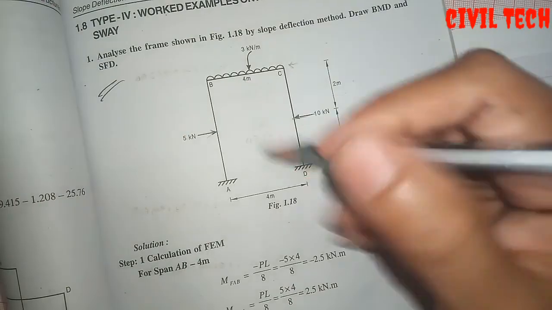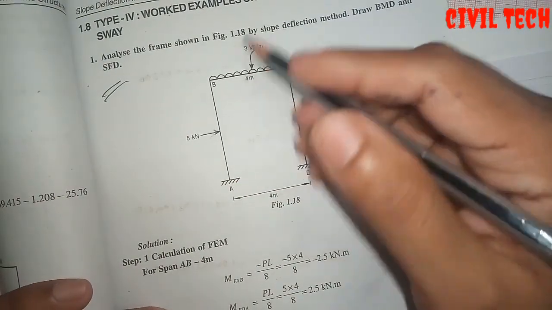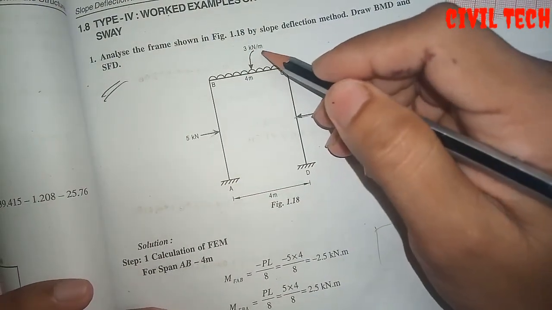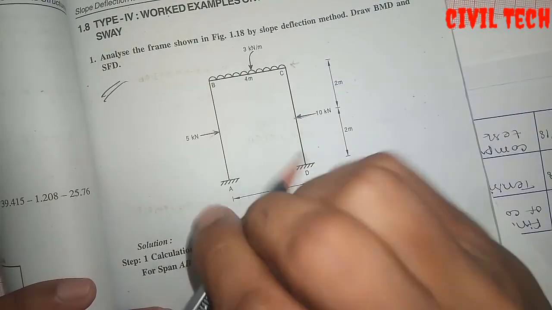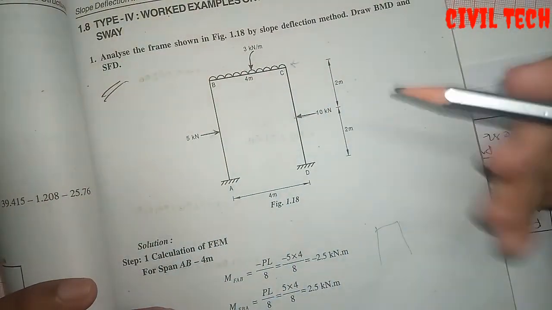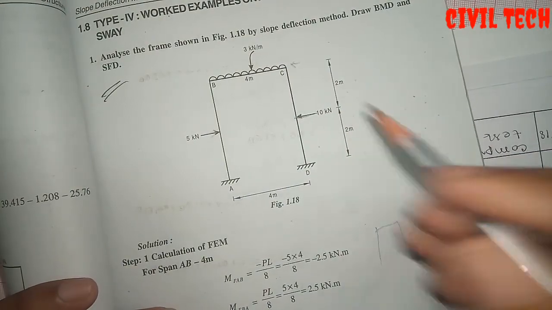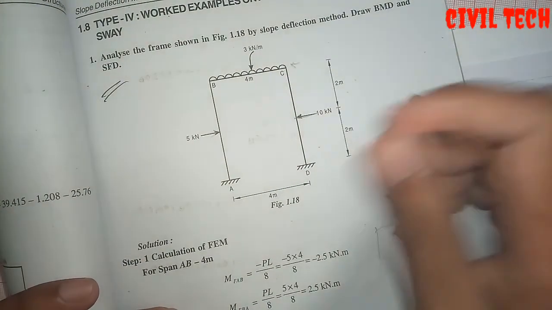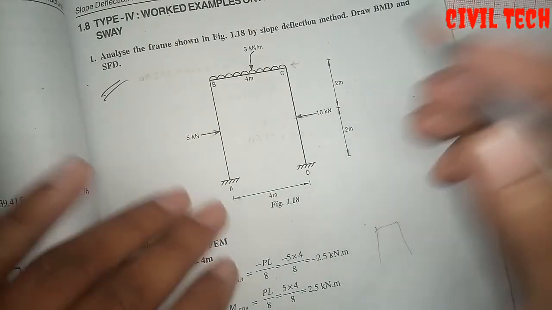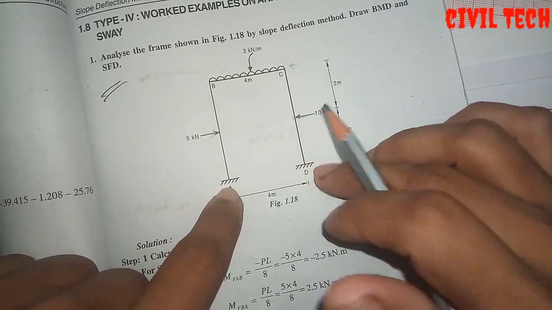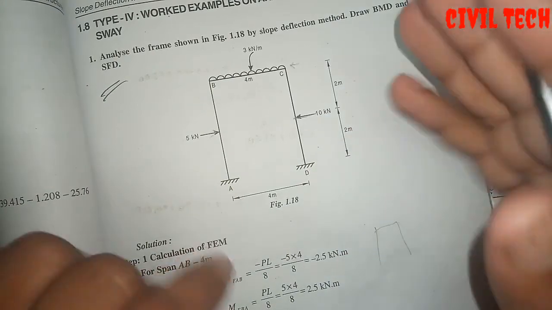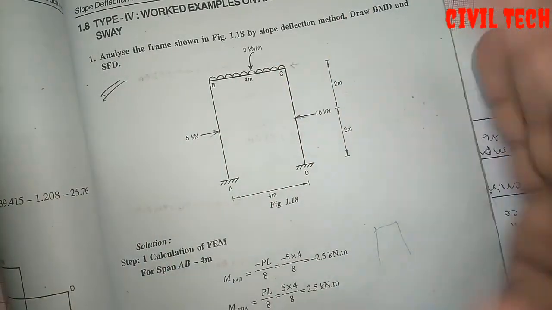See here in this figure: loads of 3 kilonewton, 5 kilonewton from this side, and 10 kilonewton from that side. It's not moving at all, this side or that side, because the loads are almost similar, not so different. And there is a fixed support, that's why the position is not deflecting.